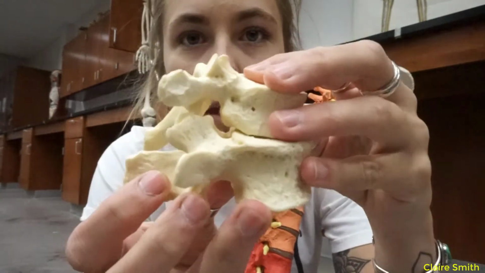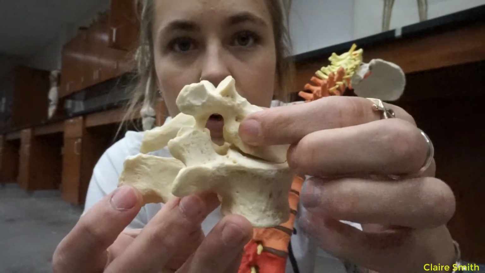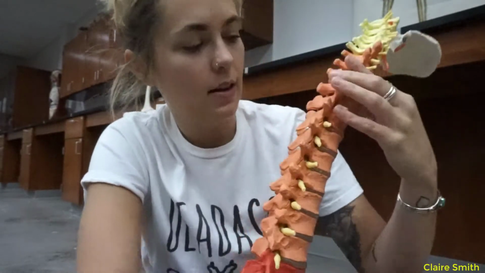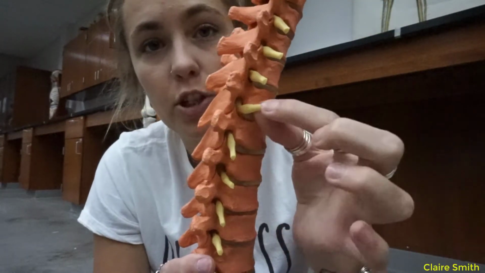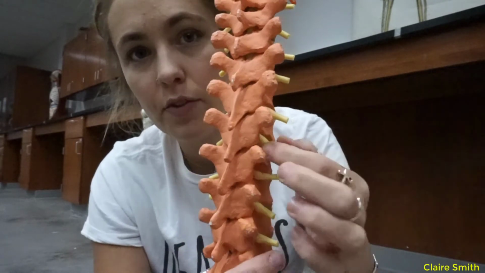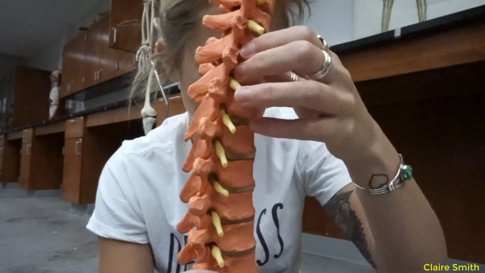But if you were to stack them up, those little holes would create holes there, right? So that is your intervertebral, so between your vertebrae, foramen, a hole. And that's where your spinal nerves come out of your spinal cord. So these little spaghettis are your spinal nerves extending from your spinal cord. Those are your intervertebral foramen on the sides.